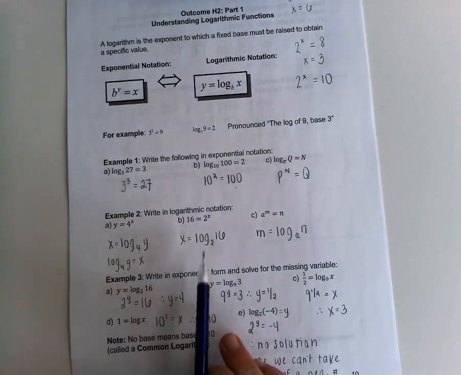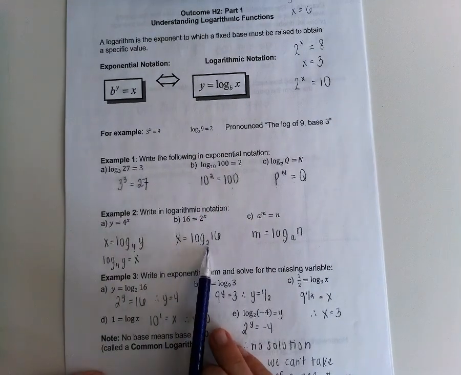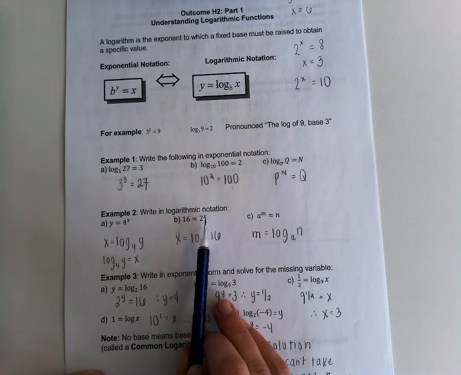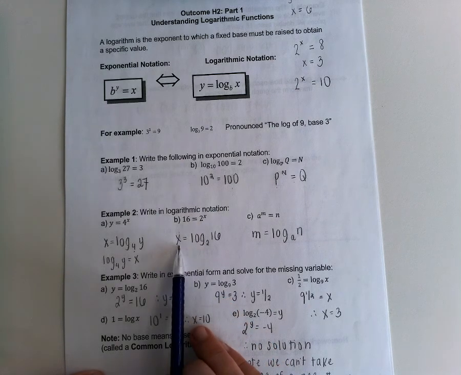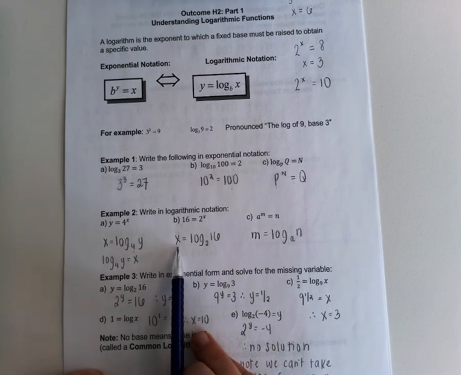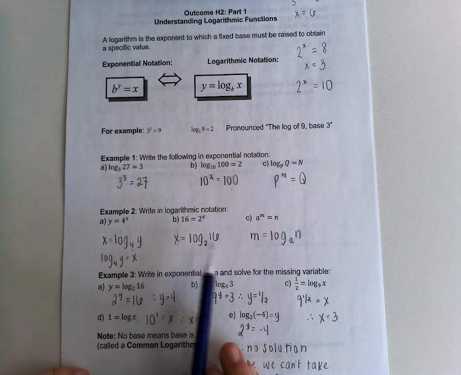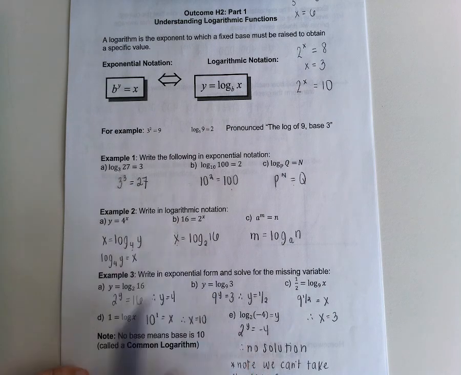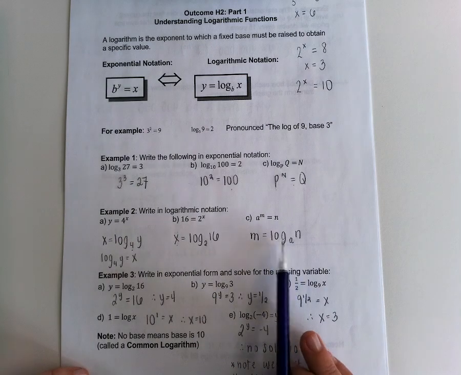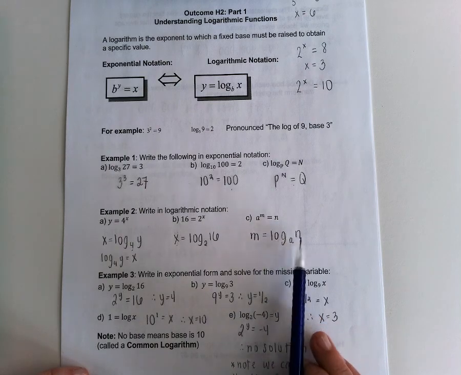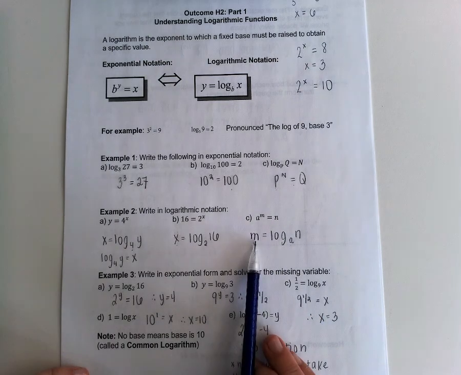So here we have log base 2 of 16 is equal to x, which you might have noticed I had a 4 written in there. That's what this would actually be equal to. But in logarithmic notation, it's just log base 2 of 16 is equal to x, and over here, log base a of n is equal to m.